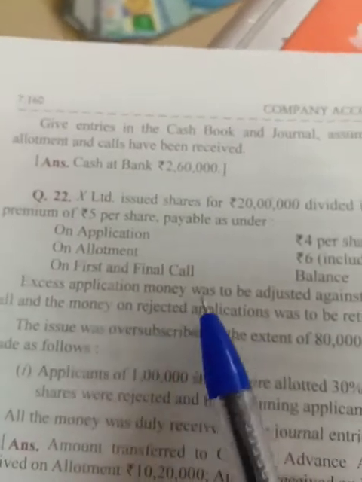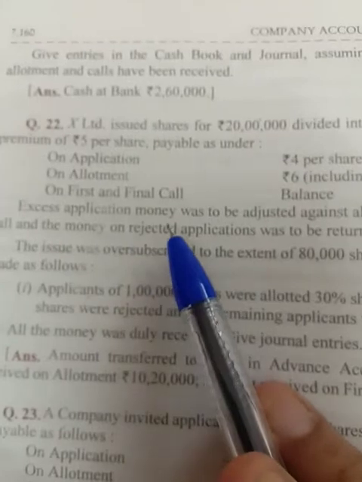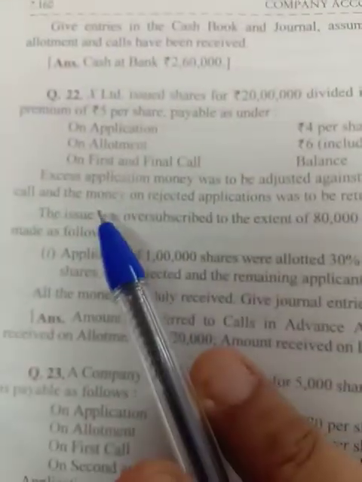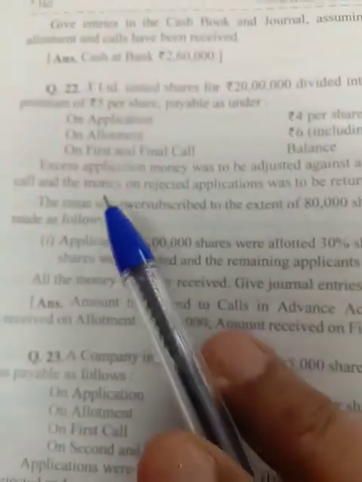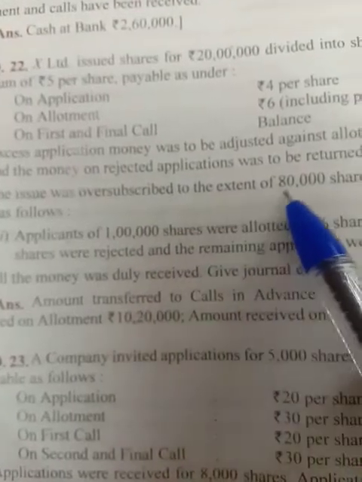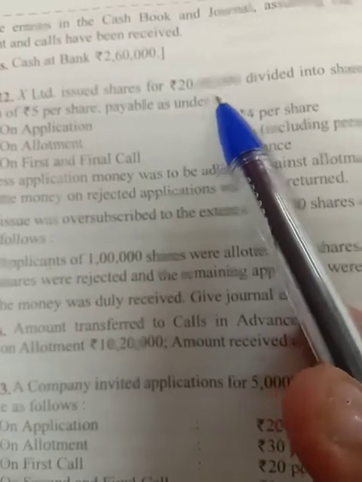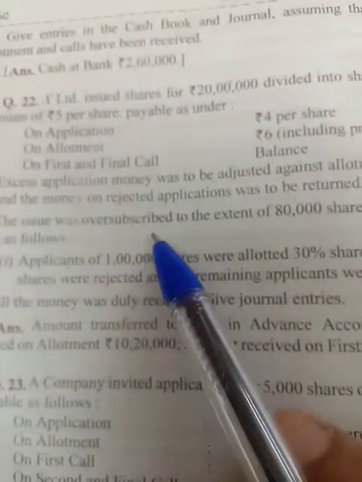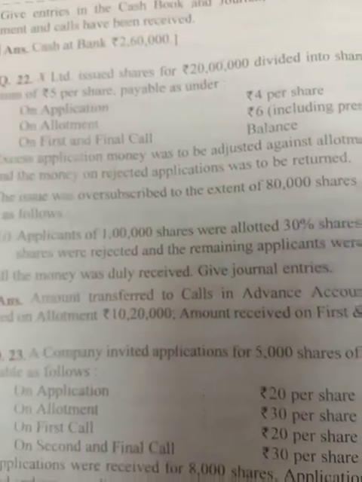Now starting with the remaining part of the question. Excess application money was to be adjusted against the allotment and the first and final call. That is to be written over there. Only in that case you will adjust the amount with the allotment and first call. And money on rejected application was to be returned. So here the issue was oversubscribed to the extent of 80,000 shares. So 20 lakh rupees amounted to 2 lakh shares, and oversubscription is to the extent of 80,000 shares, that means 2,80,000 shares have been subscribed by the public.